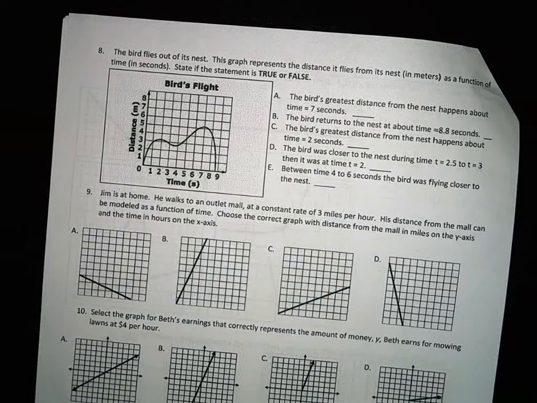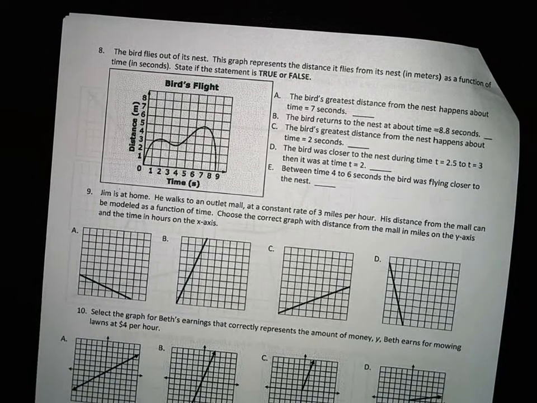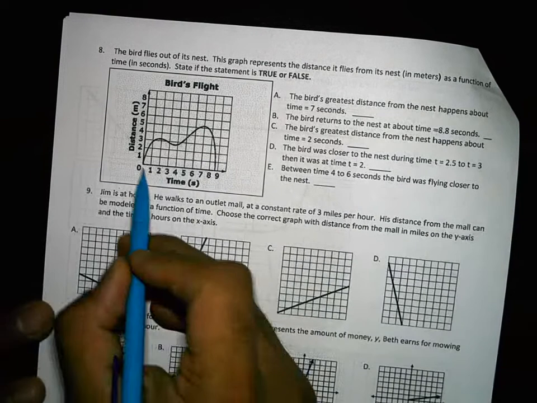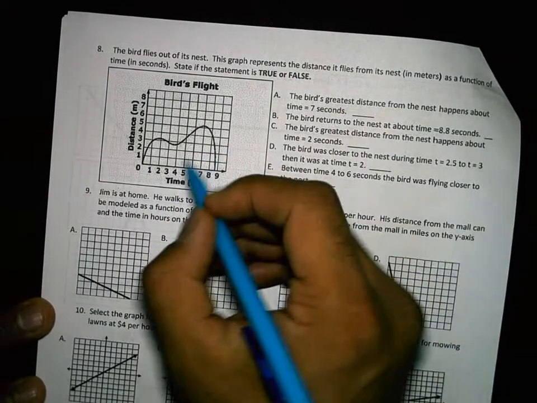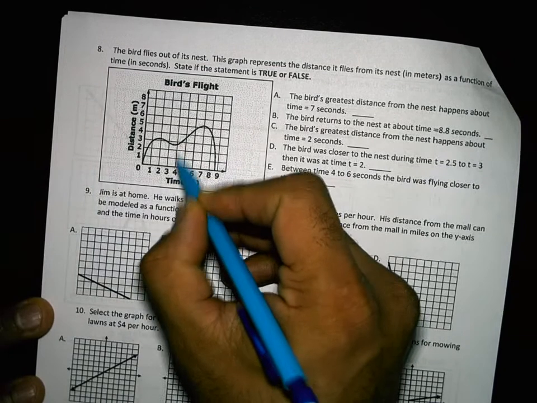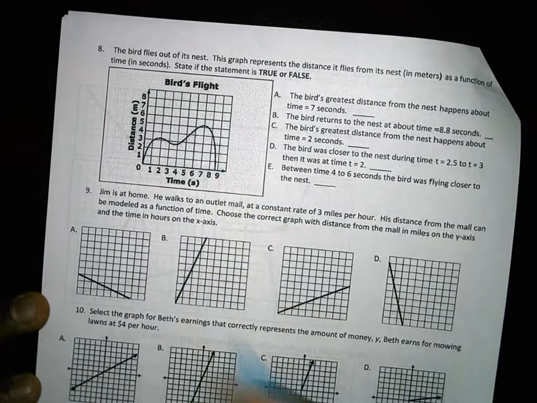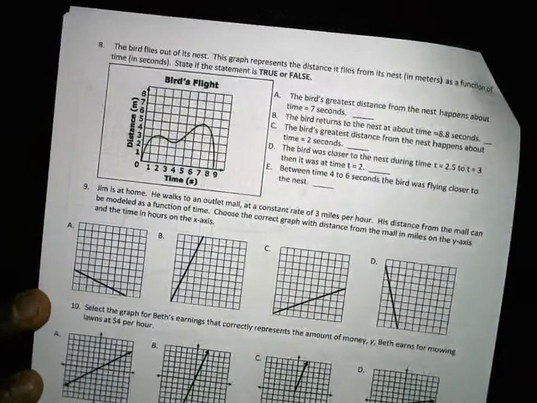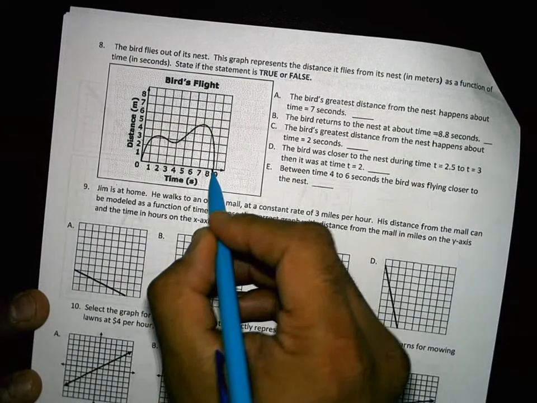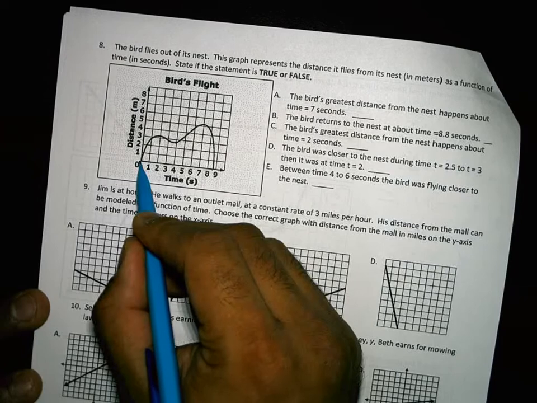Looking at number 8 here, it says a bird flies out of the nest. The graph represents the distance it flies from its nest in meters as a function of time. Okay, so time's down here. For example, what does that mean? At 4 seconds, it was about 2.8 meters from its nest. And at 8.8, it was back at the nest, and at 0, it was back at the nest.